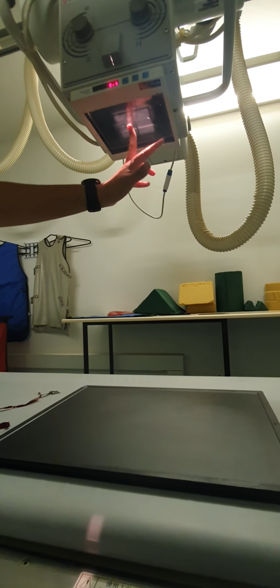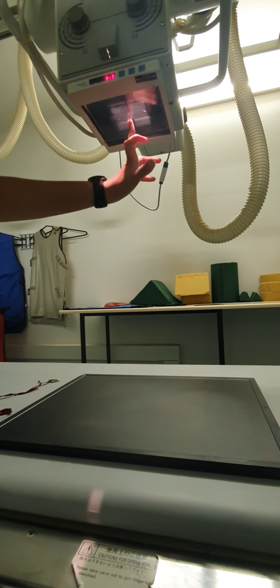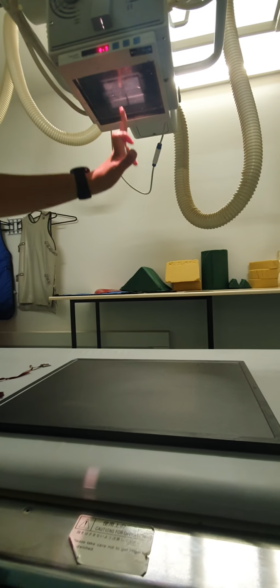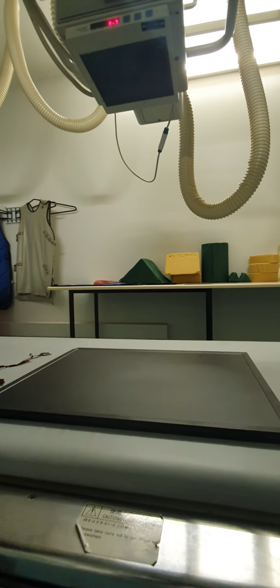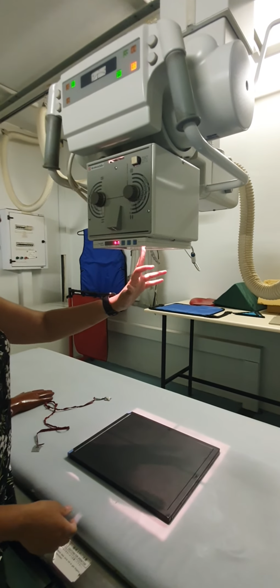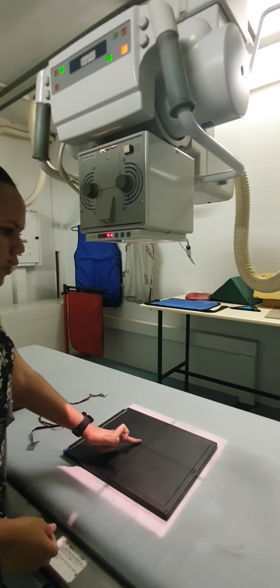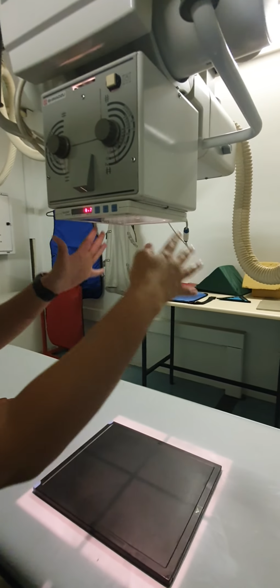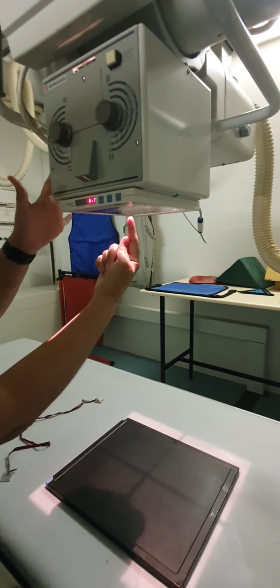From your collimator light, we find the central ray, which comes all the way down. So the central ray refers to the centermost point of the X-ray beam emitted from the X-ray tube.